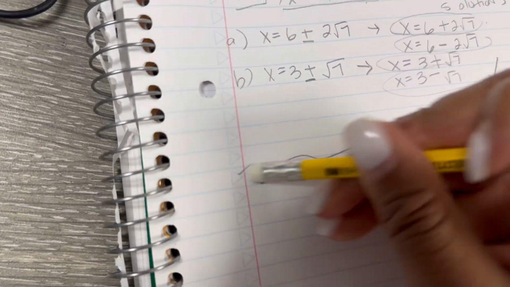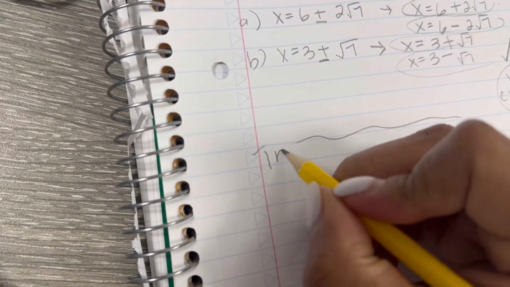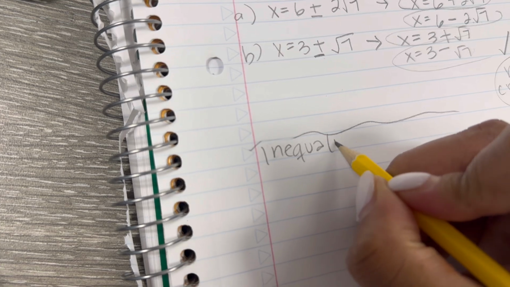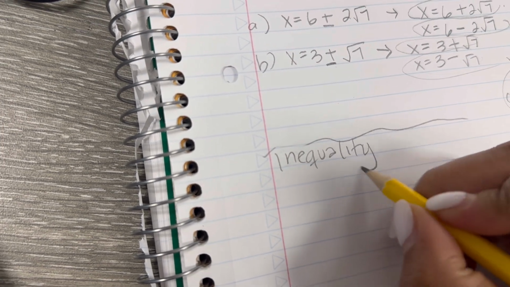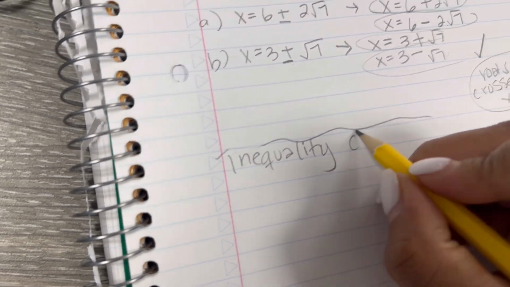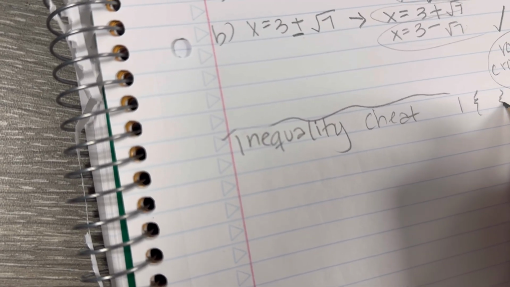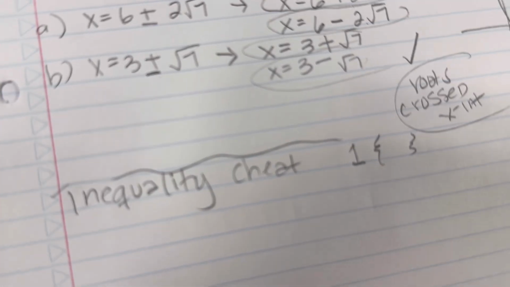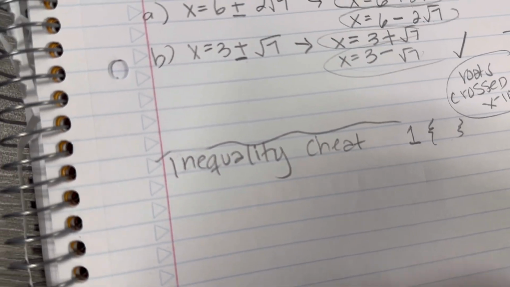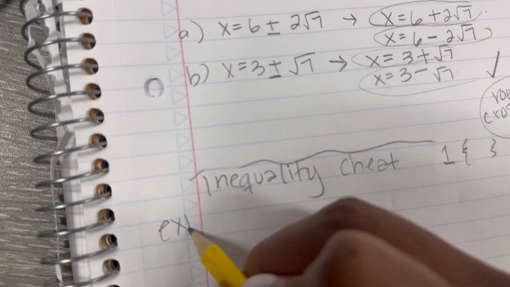Let's call this inequalities. All right, cheat. You're going to use one curly brackets. What is this solution set? Here's example 1.